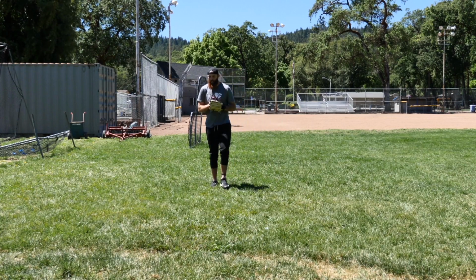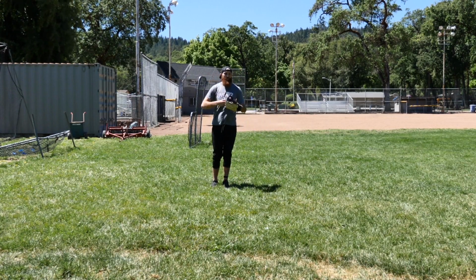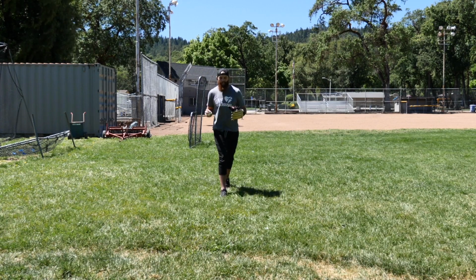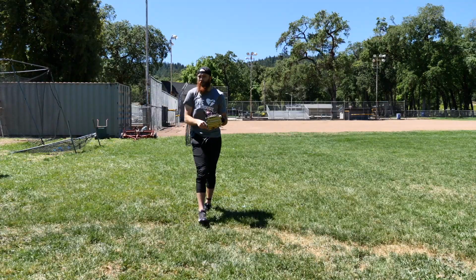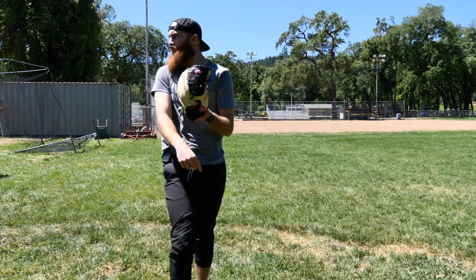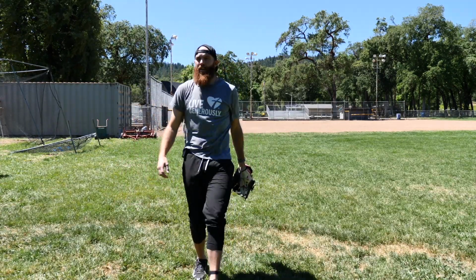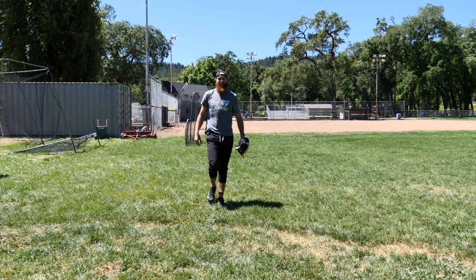So within segmentation, the importance behind creating hip-shoulder separation, right? So it can look like this. Again, who knows if that's going to do anything for you?